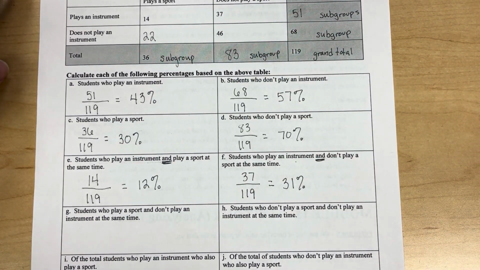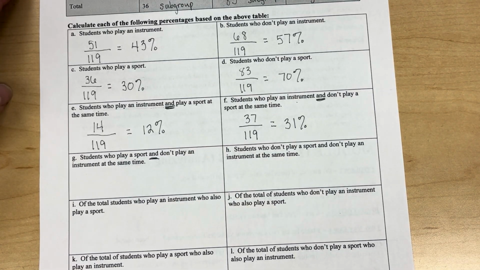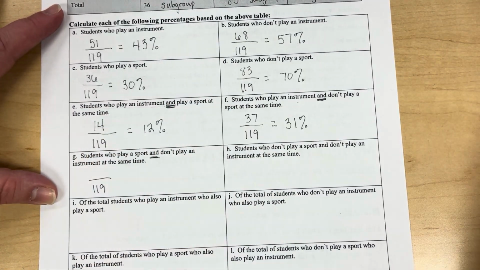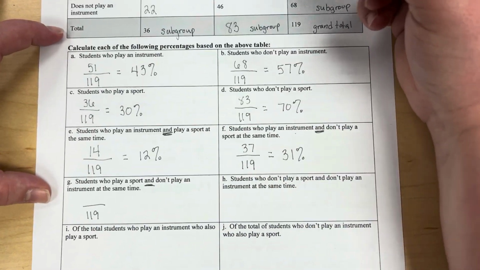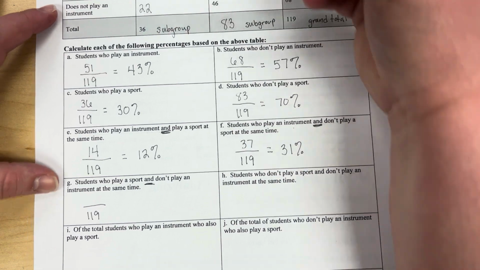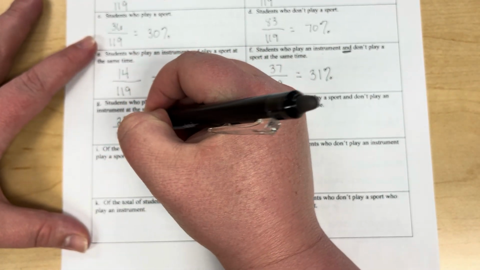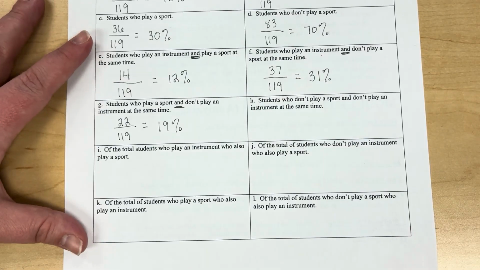Okay? All right, letter G, students who play a sport and, so once again, there's that word and, don't play an instrument at the same time. So out of my 119 kids, how many of them play a sport but not an instrument? So play a sport, not an instrument. That's 22 of them. So 22 out of 119 is about 19%.